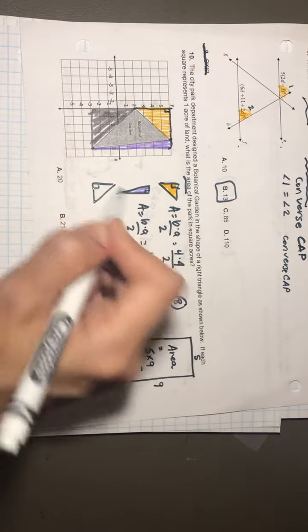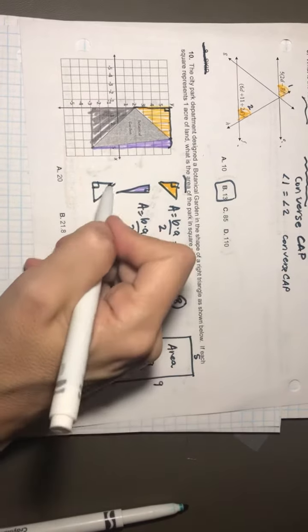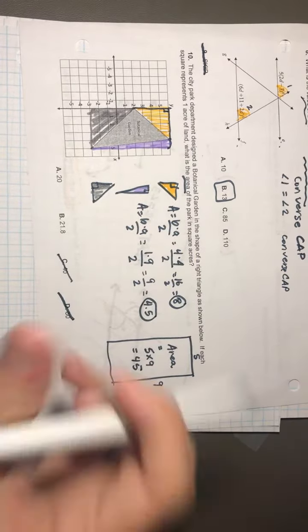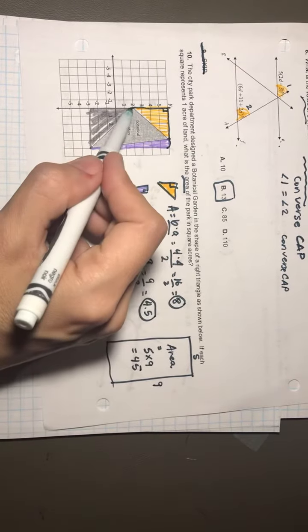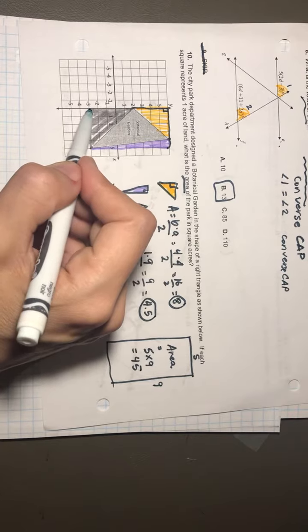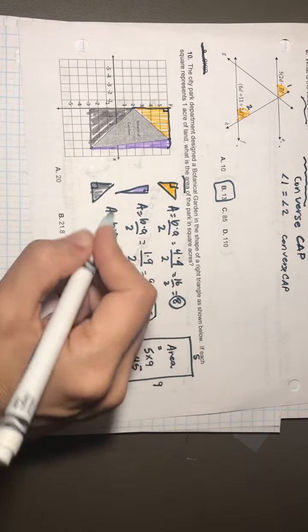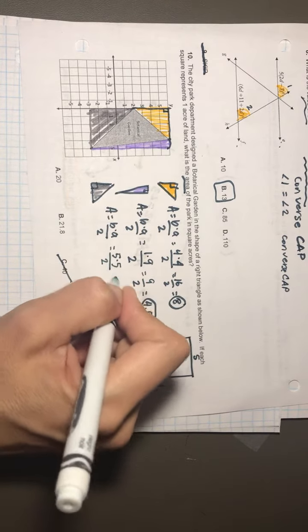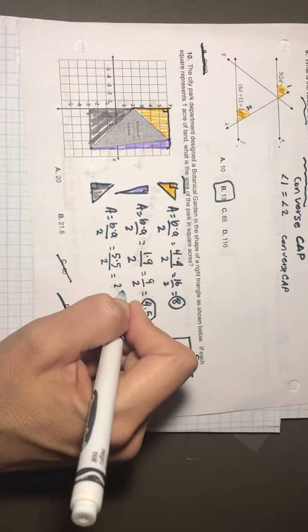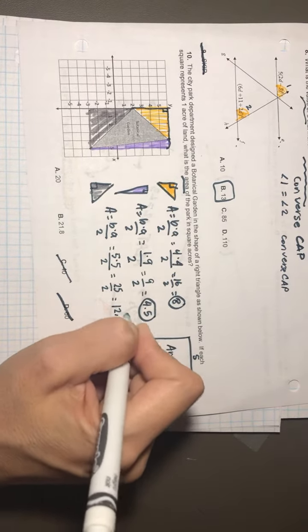Okay, now we just need this gray triangle. And if we knew the gray triangle, we could subtract that off too. So the area of my gray triangle would also be pretty easy to calculate. It looks like 1, 2, 3, 4, 5, 1, 2, 3, 4, 5. So the area of my gray triangle would be base 5, altitude 5, and divide by 2. So that'd be 25 halves, which is 12.5.